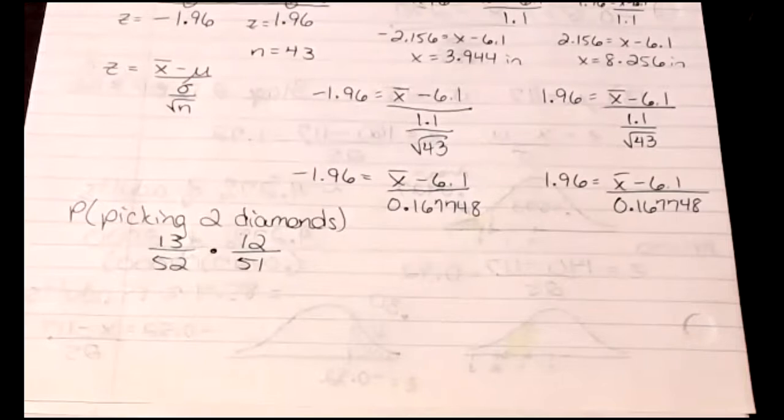So if the problem doesn't say with replacement, then what's happening here is that you're picking two diamonds, one and then the next card, and you are literally holding on to them. But if it did say with replacement, it would be 13 out of 52 again.